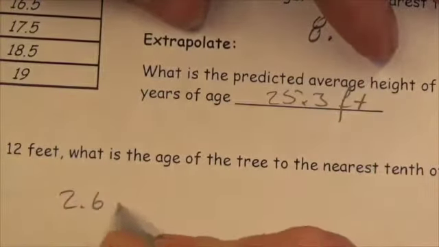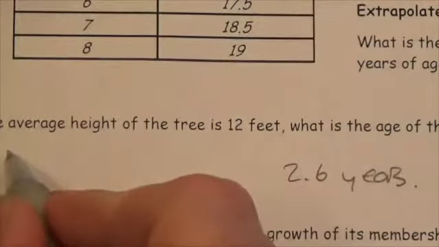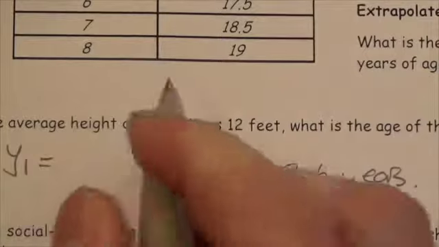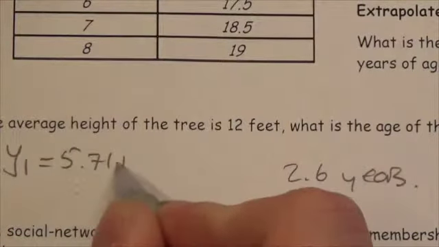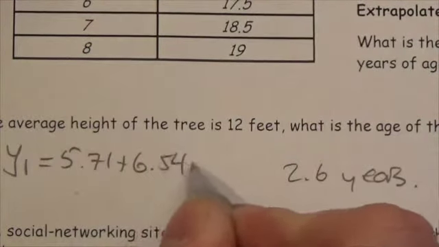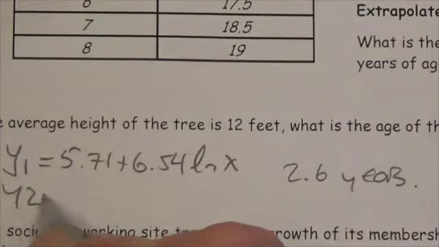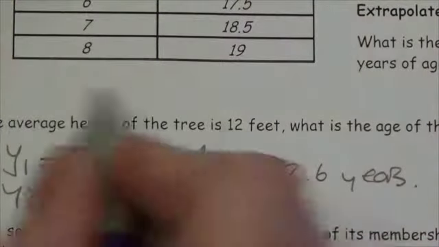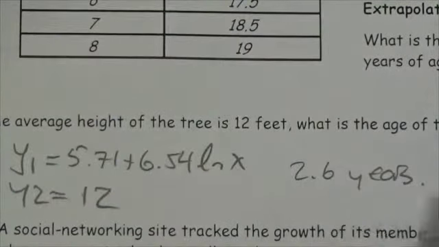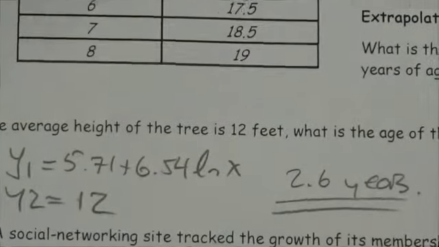So this is 2.6 years. And again, just to emphasize, what we did here was we entered y1 as 5.71 plus 6.54 natural log of x, and y2 was that 12. That's how I did that. And then we found that point of intersection at 2.6 years.